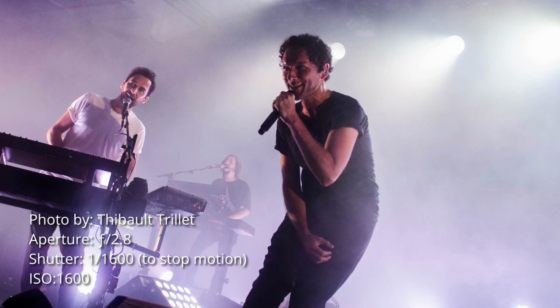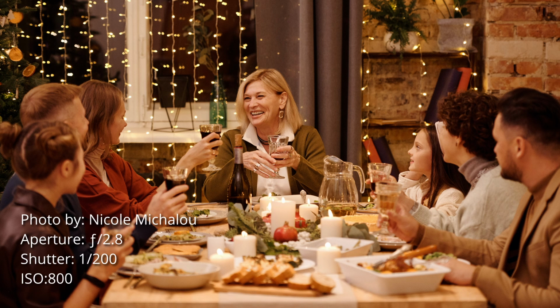For example, if you want to take a photo in a low light situation, like a club or inside a house with low light, you might open the aperture by using a smaller f-stop number to allow more light to enter the lens. You'll also use a slightly slower shutter speed so the light reaches the sensor for a longer period of time. You can also increase the ISO, making the sensor more sensitive to light.